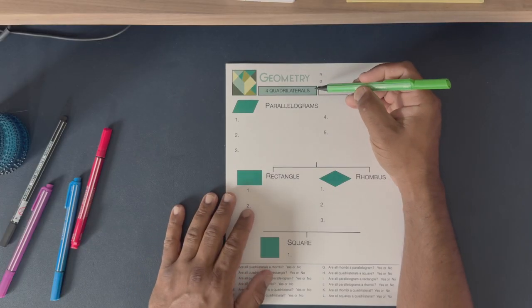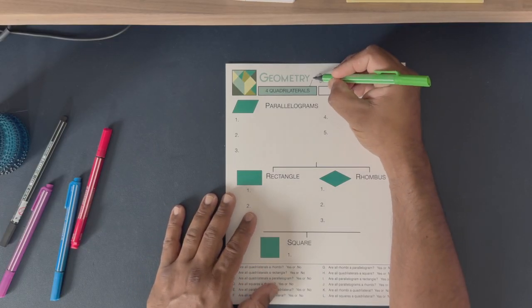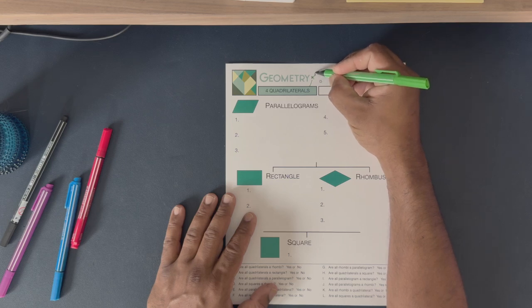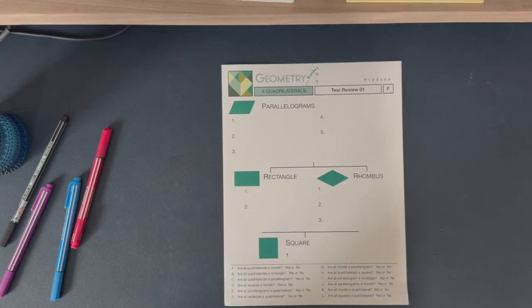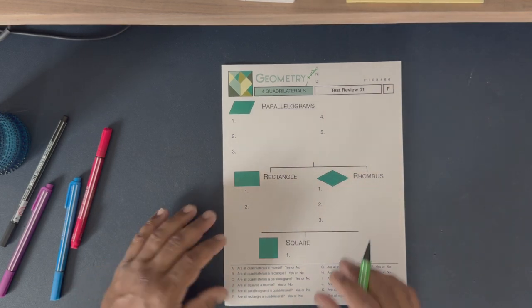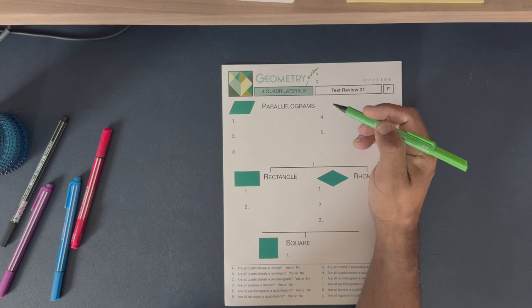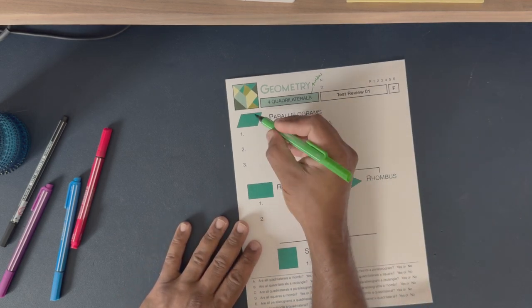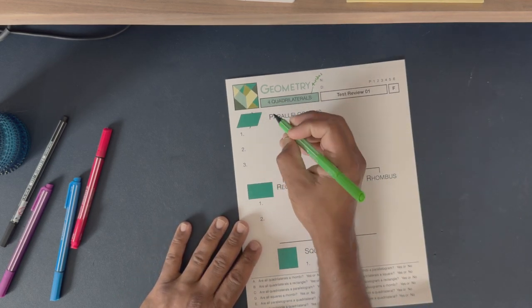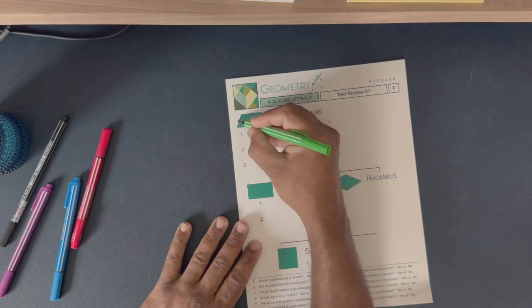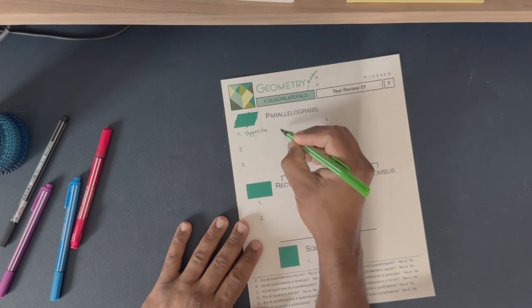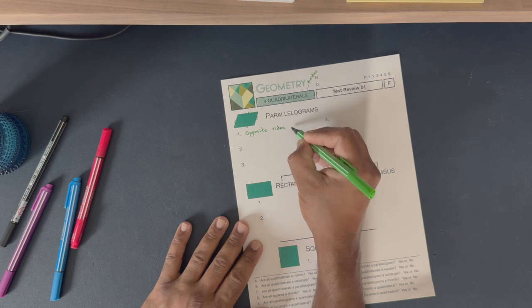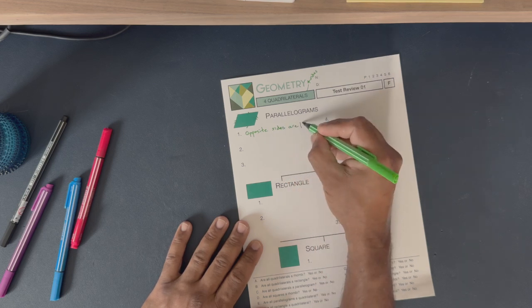So this unit is on quadrilaterals, which are shapes that have 4 sides. We have a particular type of quadrilateral that's called a parallelogram. That is where opposite sides are parallel. So that's the first property: opposite sides are parallel.